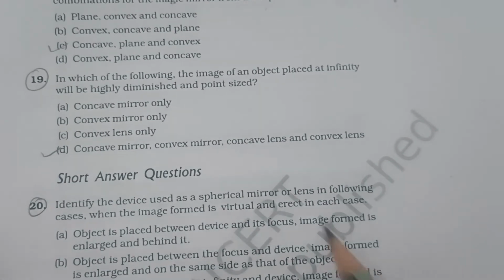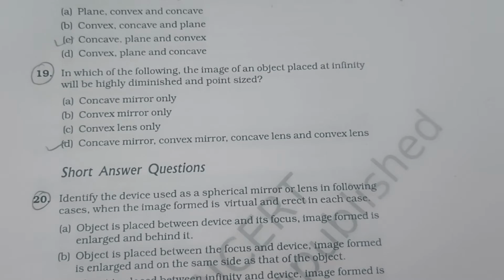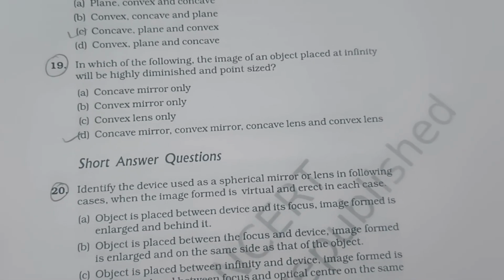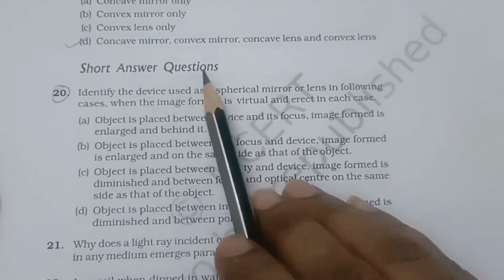Okay. So this is out of fashion as of now for us. This is convex lens and concave lens. So we need to go for that. Next, identify the short answer question.